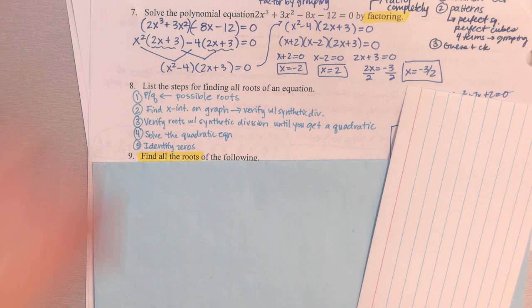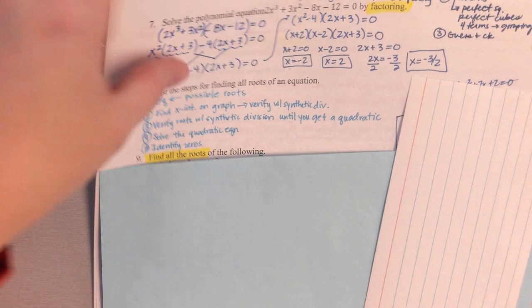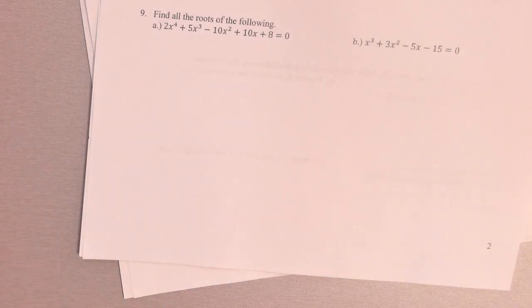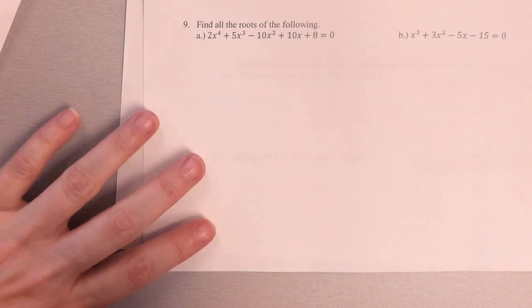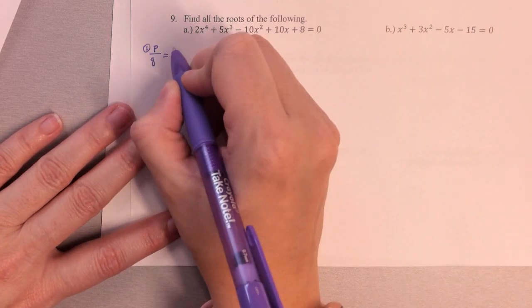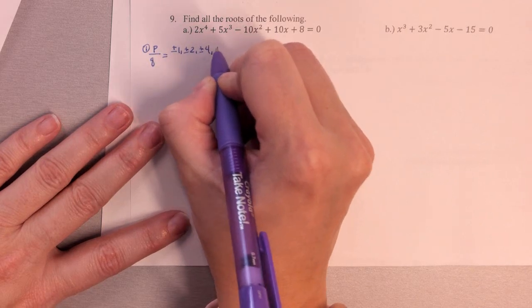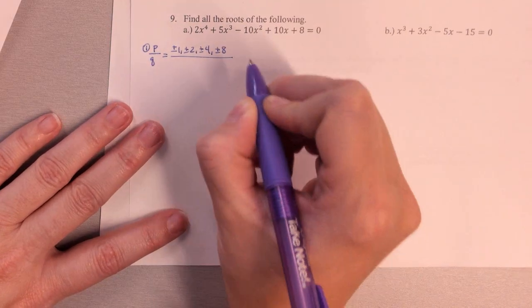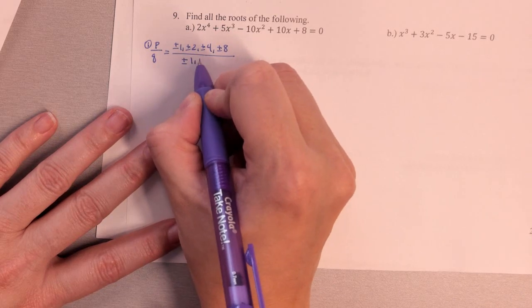Okay, so for number 9, do we see any more time with this one, this time? The steps? Well, we are going to do the steps. Okay, so for the first one, we are going to do our P over Q. Okay, so the first step, P over Q, factors of the constant over factors of the leading coefficient, the 1 and the 2.